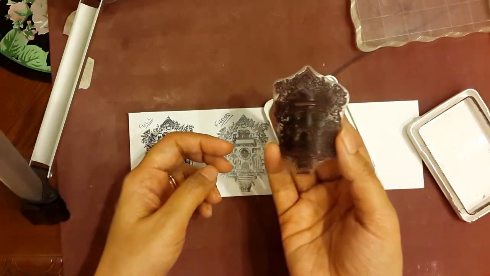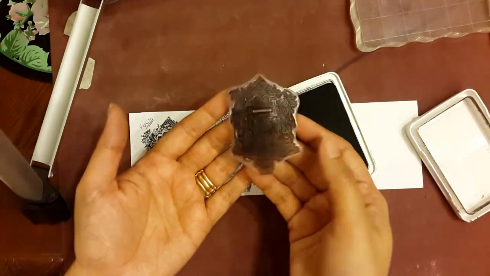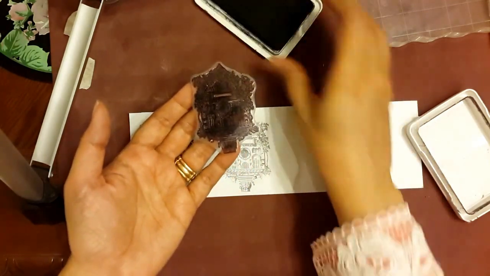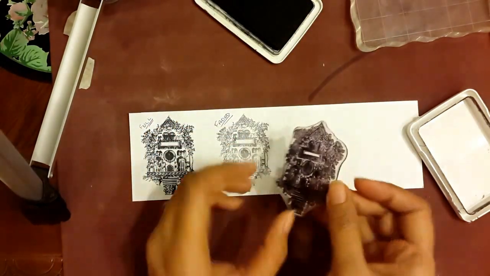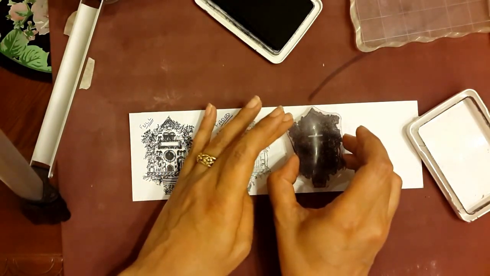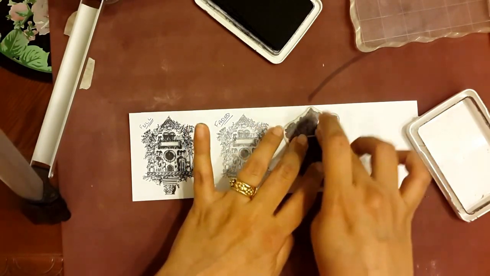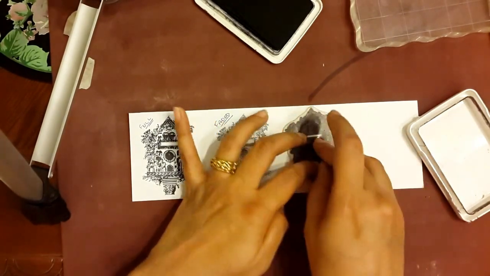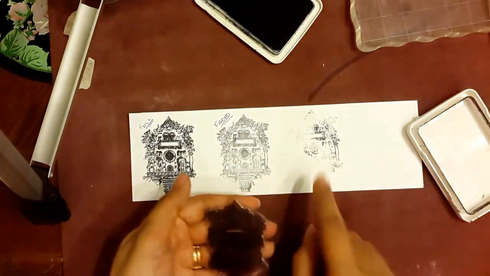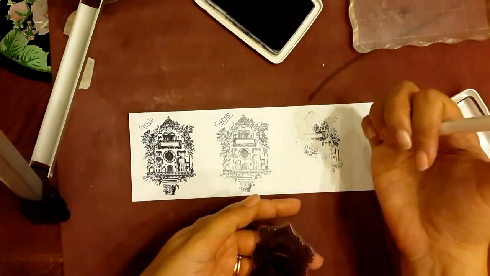So you're just going to take your stamp and just press down in whichever areas you think the ink should be, right? And then you stamp it on your cardstock, right? And then you just press it down with your fingers. You don't need the acrylic block for this. And when you remove it, it's going to create a partial impression, right?